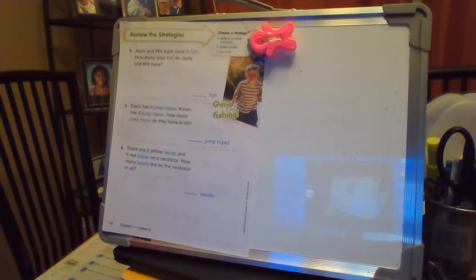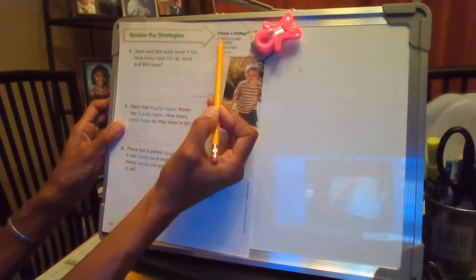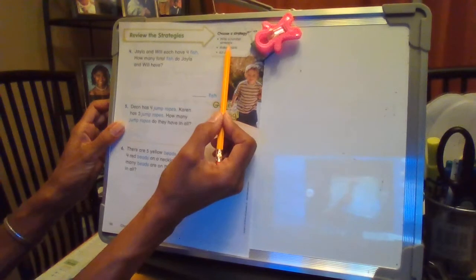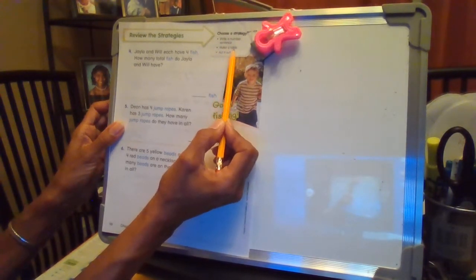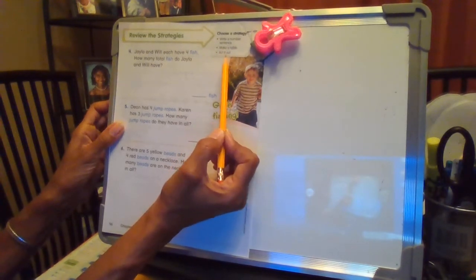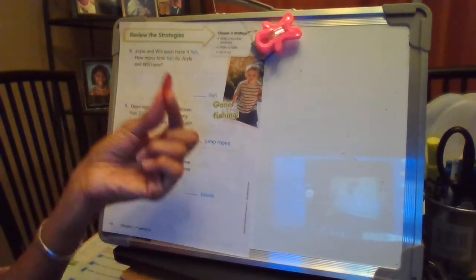All right, so now we're going to review the strategies. So here are some strategies in this little box. It says choose a strategy. Here's one strategy, write a number sentence, and that's what we learned today. Number 2 says make a table. We're not there yet. Number 3, act it out. Did I act it out? Yes, I did.